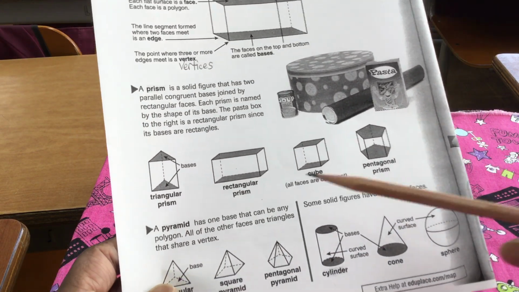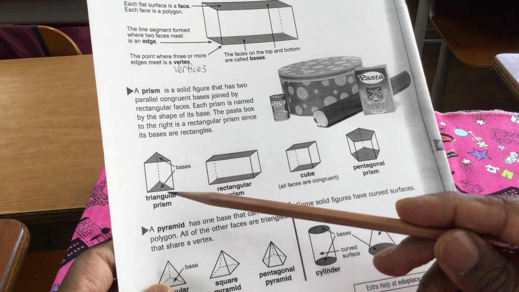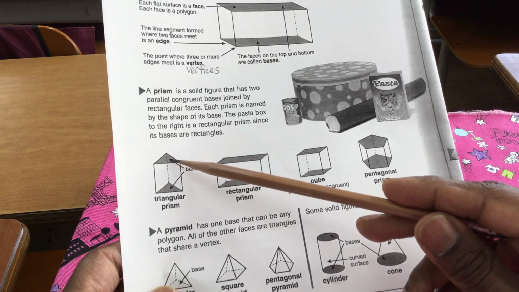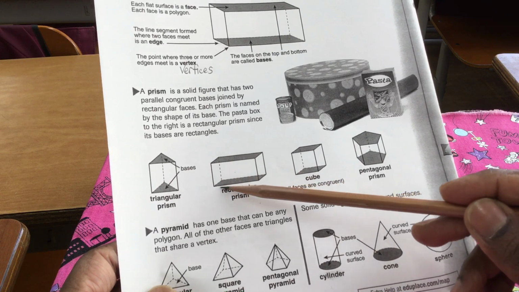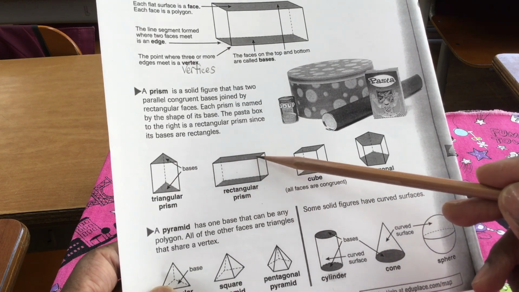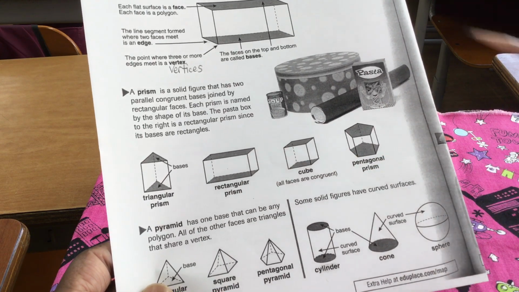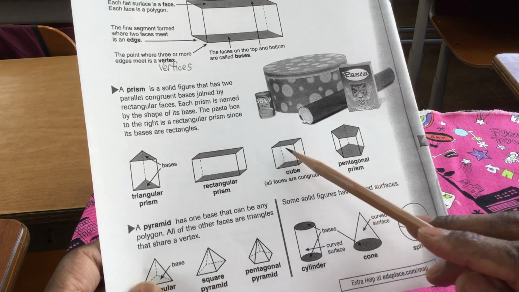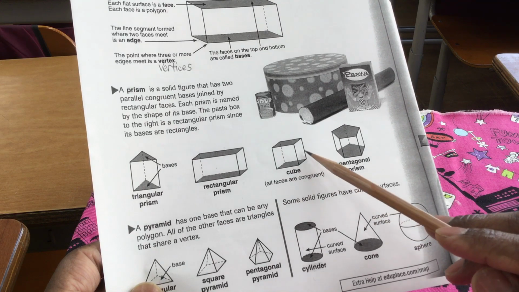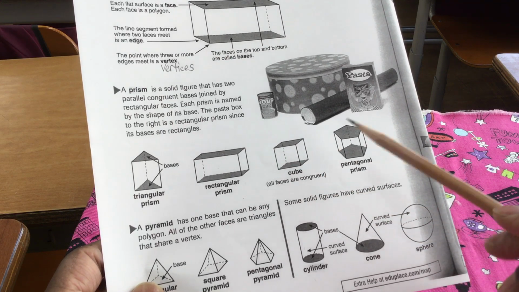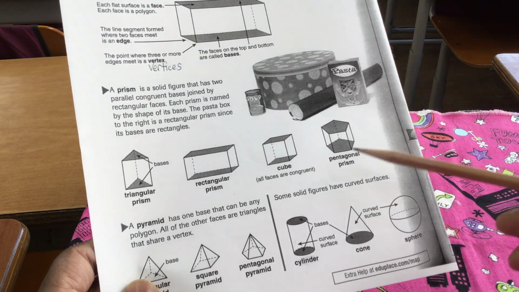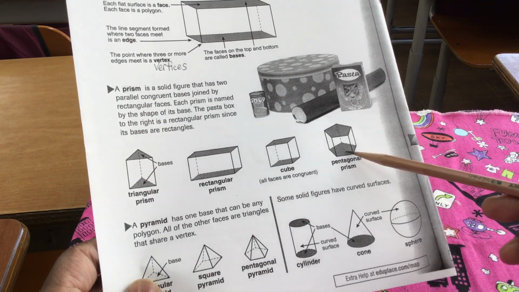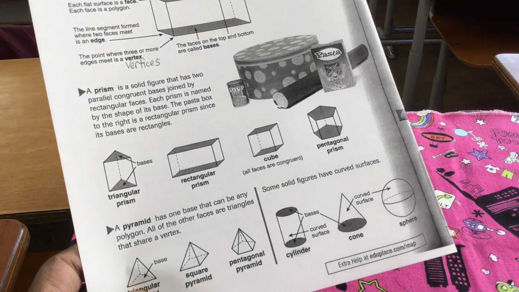Here are some of the shapes. We had a triangular prism. You can see the base is triangular shaped. We had a rectangular prism. You can see the bases are rectangular shaped. We have a cube, and all faces are congruent, meaning they're the same. And then we had a pentagonal prism, where the bases are pentagonal shaped.